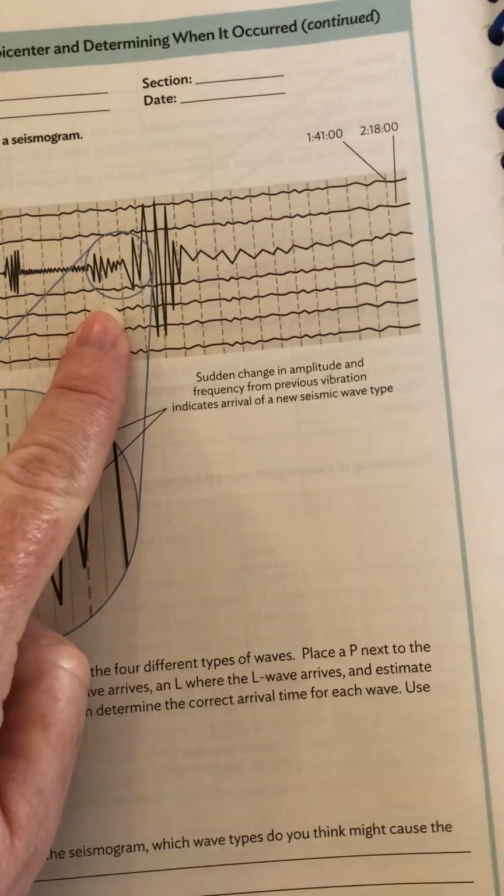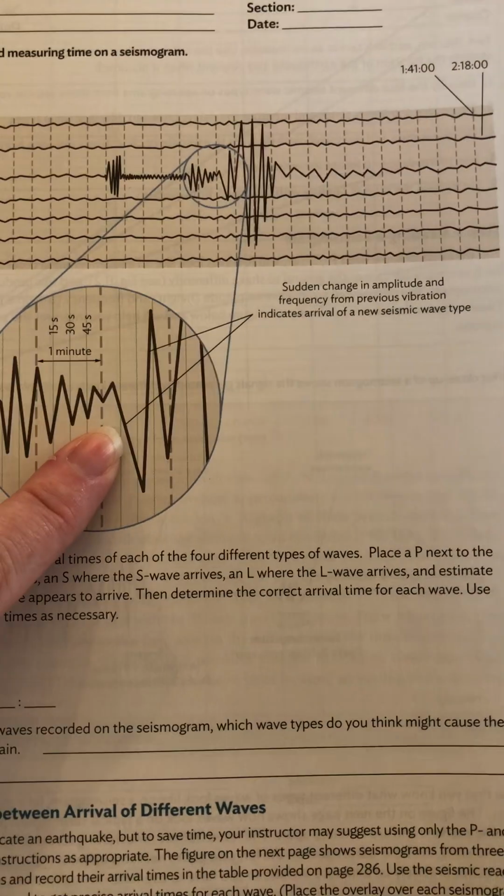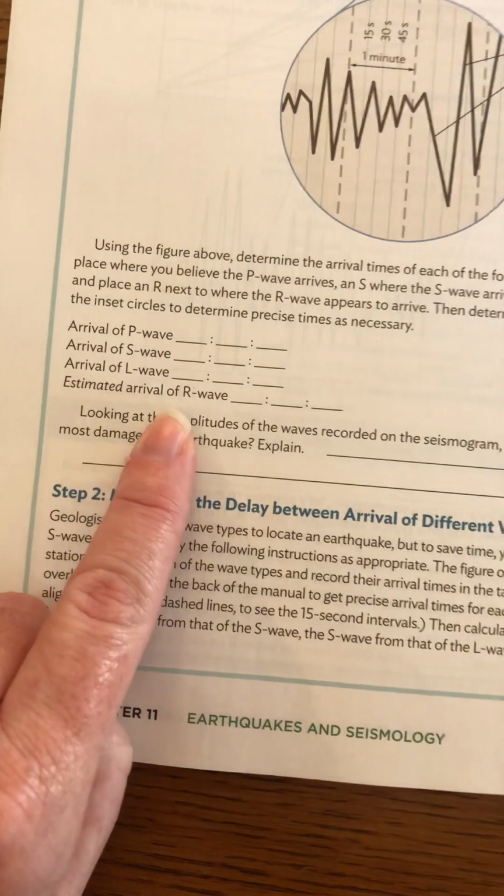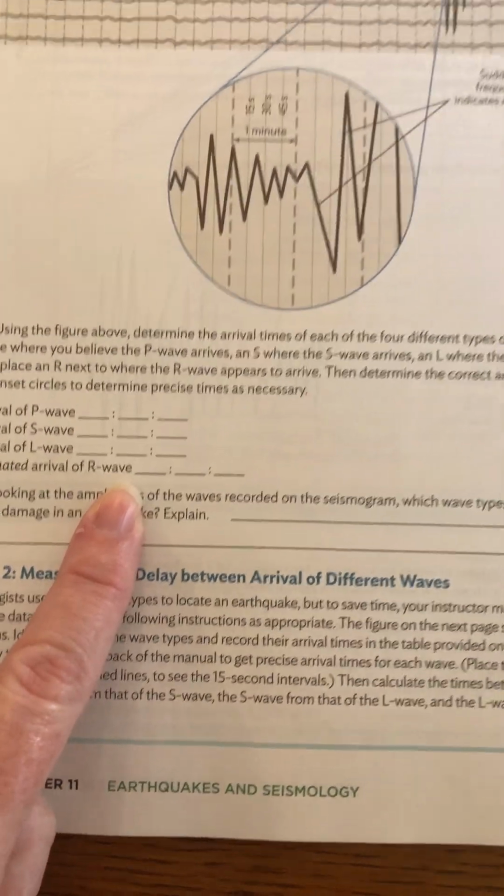So you'll do that for the S wave arrival, and same thing for the L wave arrival. And see if you can estimate when the R wave arrives, see if you can decipher it. If you can't, don't worry about it.